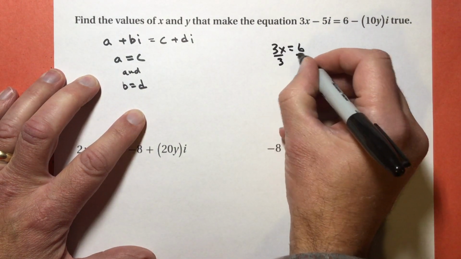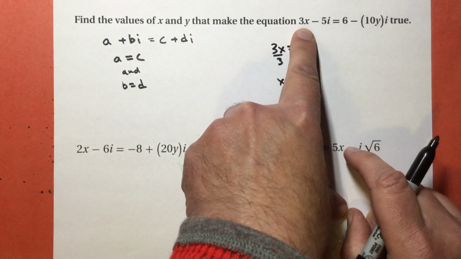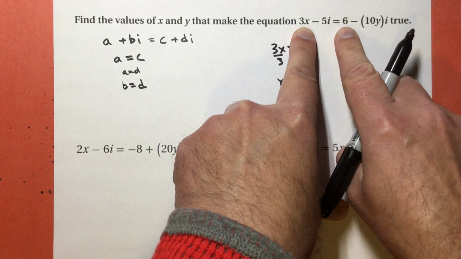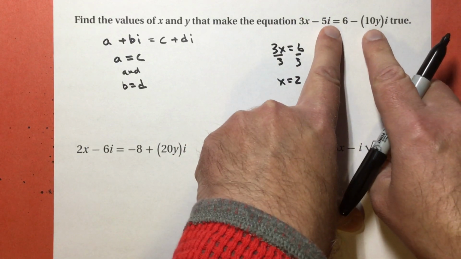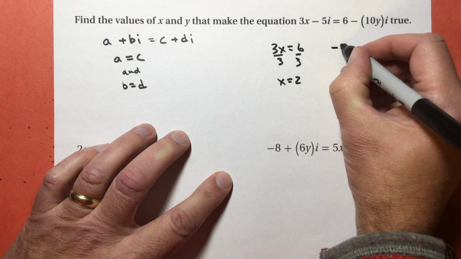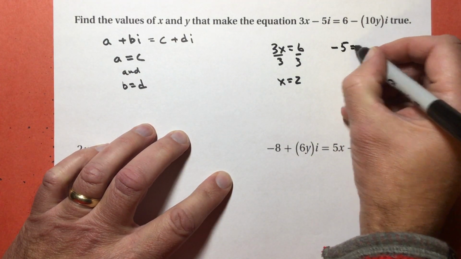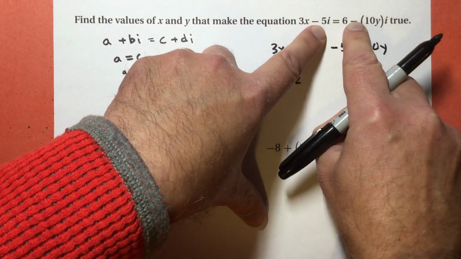So that means that the x has to be 2. So that's 3 times 2, which is 6. Both of them have to be 6. And the imaginary coefficients have to be equal. So -5 has to equal -10y, because both of them have a subtraction.